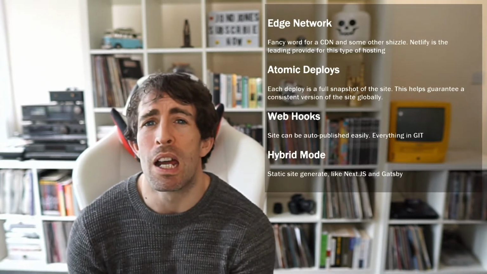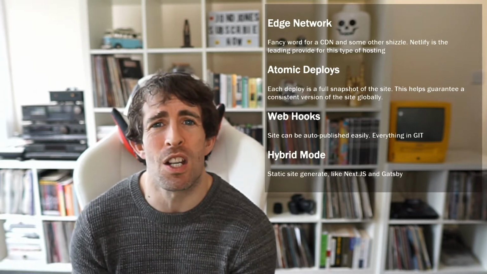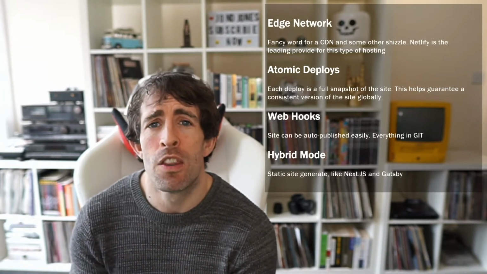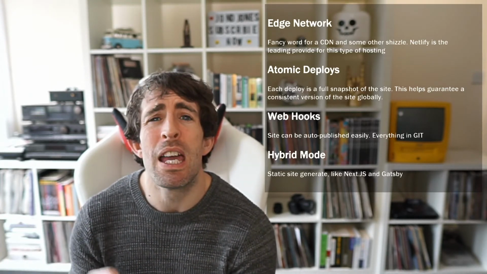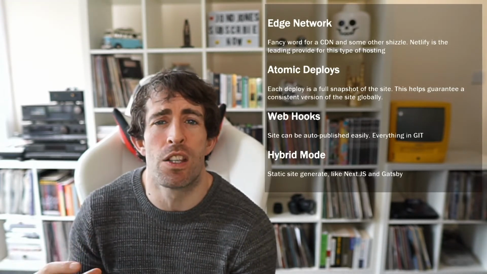So think about it this way. Now we're just working with static HTML files. We don't need to worry about cache times. We don't have to do anything special whatsoever. When you're using a hosting company like Netlify, this has the edge network built into it. What this means is that when it's hosting your static files for you, it will automatically push everything around the world using edge side servers.